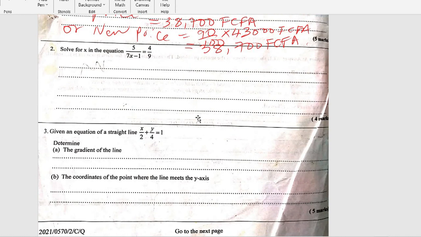Question 2 says, solve for x in the equation. Now to solve this, we have a fraction, right? So we can cross multiply. 5 times 9 will be equal to 4 into 7x minus 1. 5 times 9 here will give us 45. There will be 28x as 4 times 7x, and 4 times negative 1, negative 4.